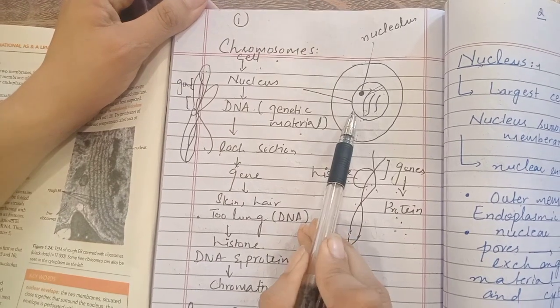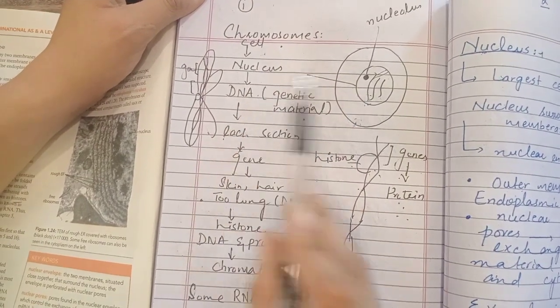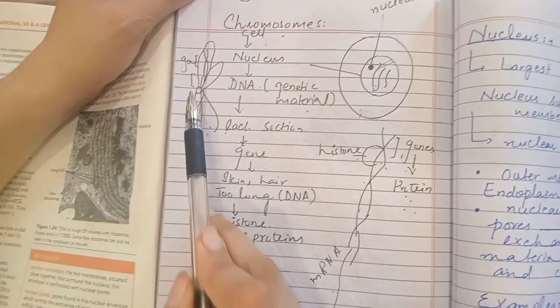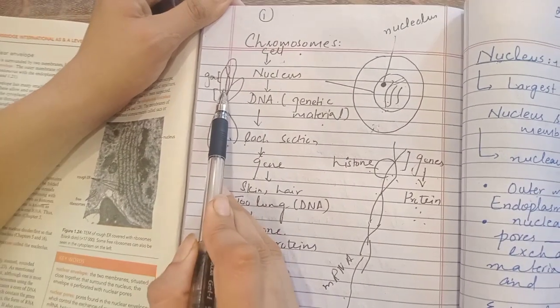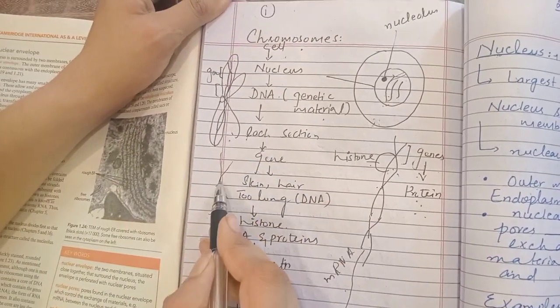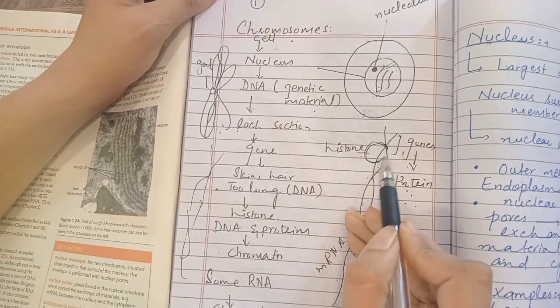The cell contains a nucleus, and inside the nucleus chromosomes are present. A chromosome is the genetic material, and it is actually made up of DNA. DNA is a long tube. This long tube shortens itself by revolving around the histone protein.